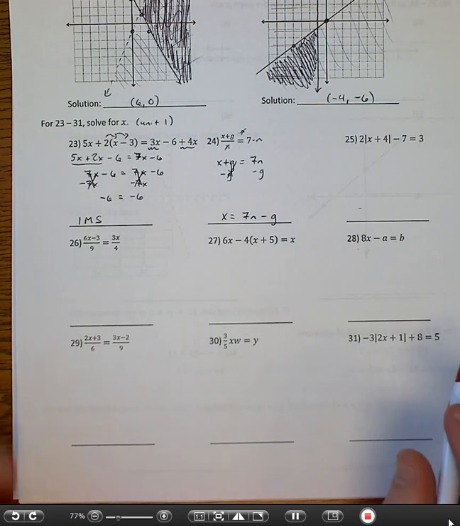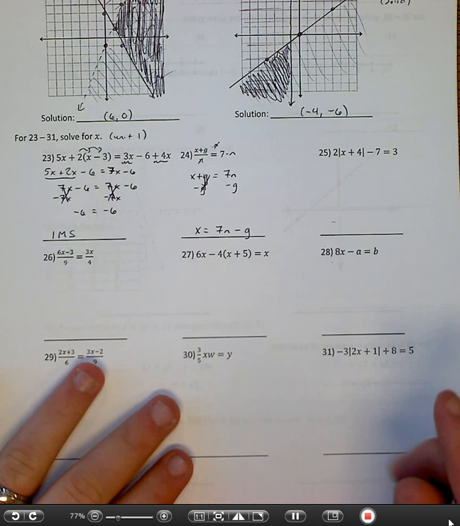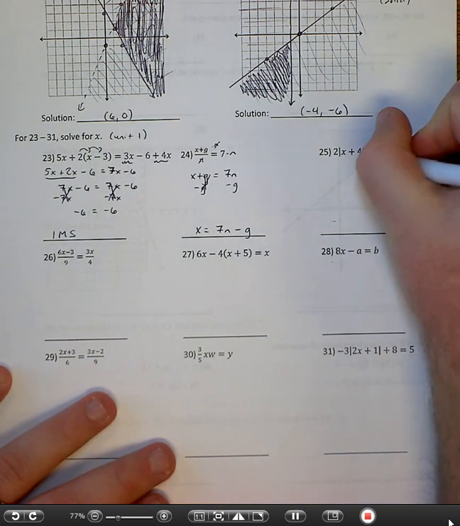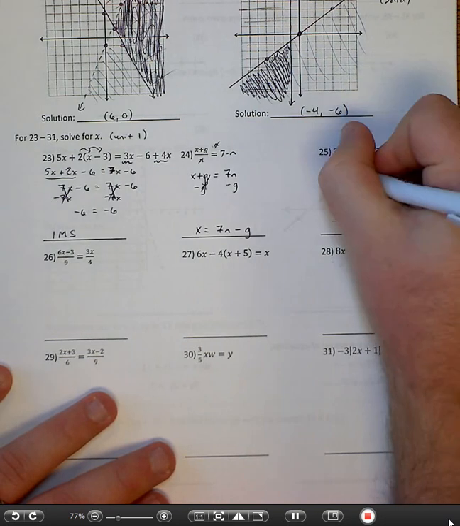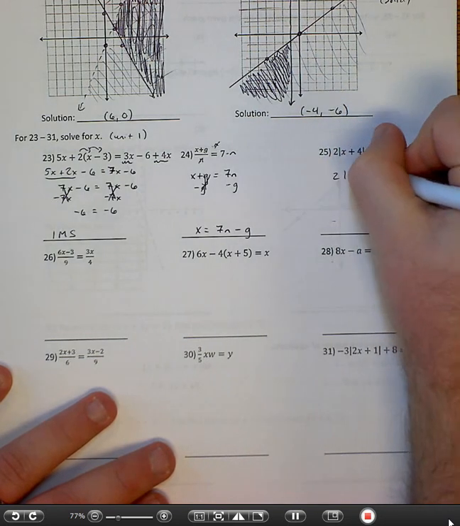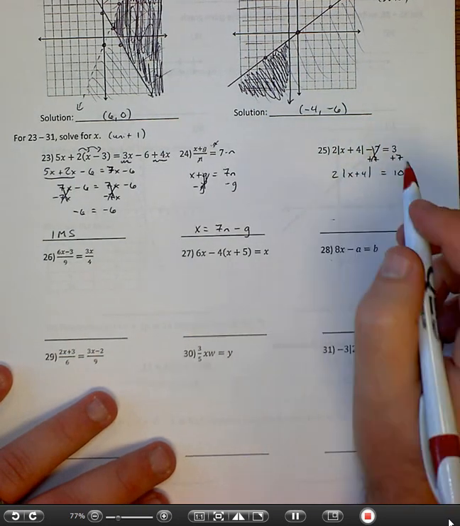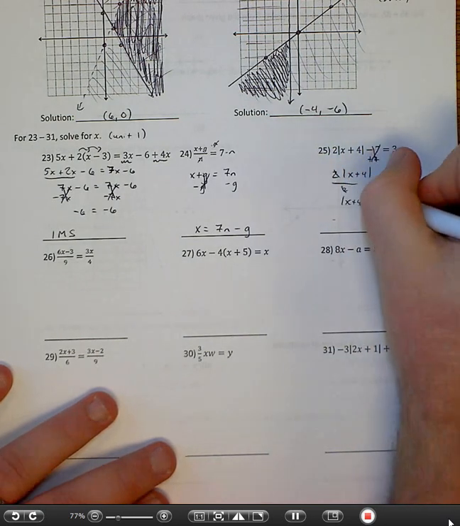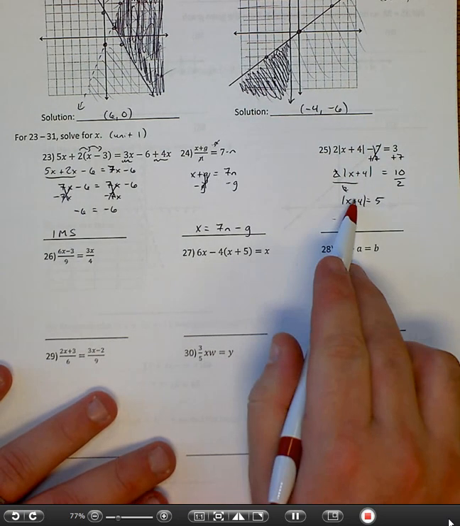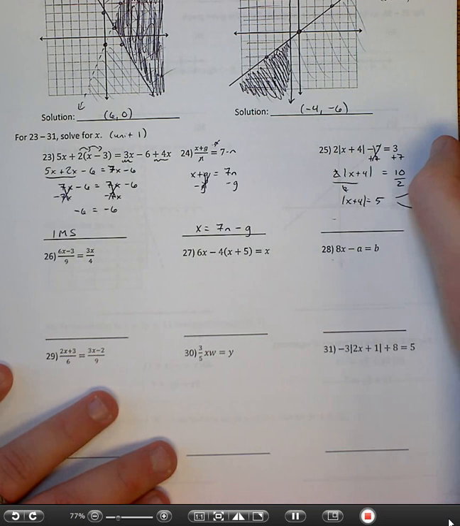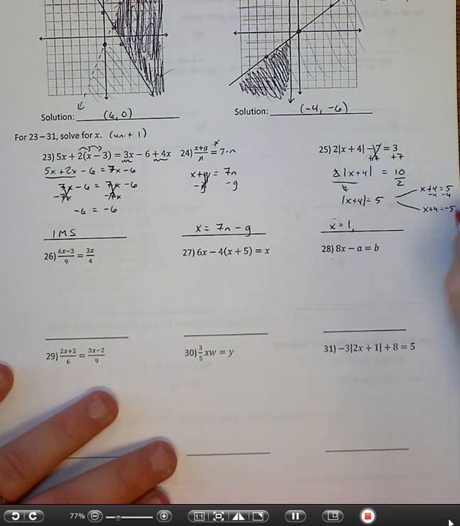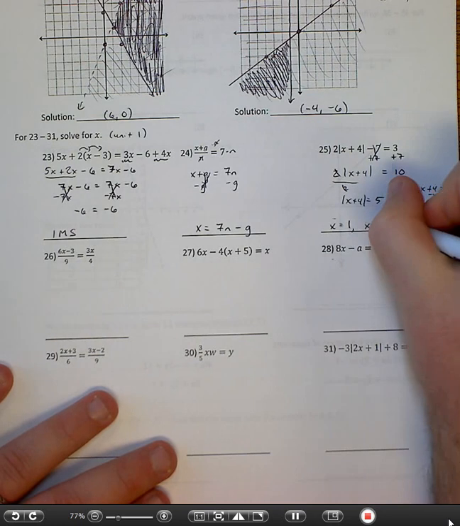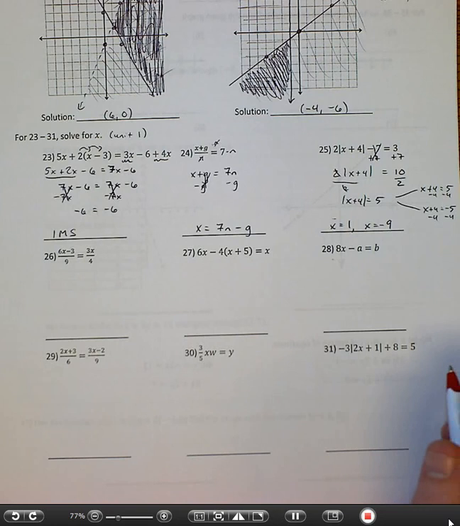25 is an absolute value equation, so you should get two answers here. First thing you need to do is get the absolute value by itself. So I'm going to add 7. What a lot of people like to do is distribute the 2. Don't do that. You want to get rid of the 2 by dividing it. So the absolute value of x plus 4 equals 5. Basically, I want this to be 5 or negative 5, so I can make two equations. X plus 4 equals 5, and x plus 4 equals negative 5. Subtract 4, I get x equals 1. But I also subtract 4, and I get x equals negative 9. Either one of those solutions works.